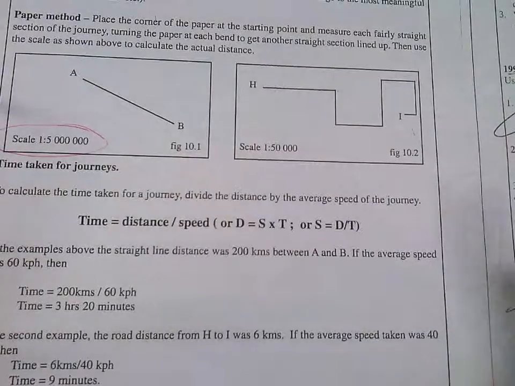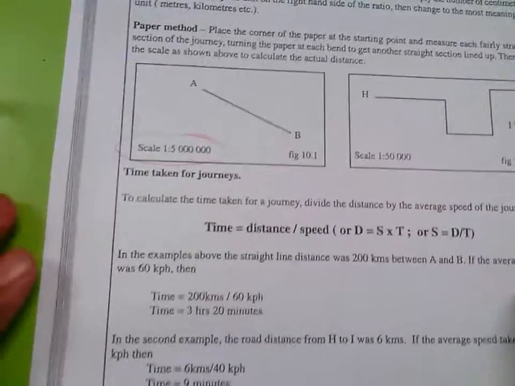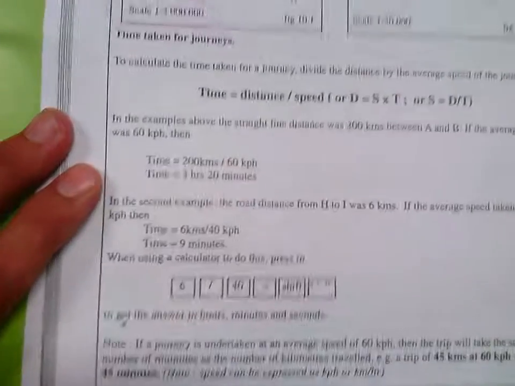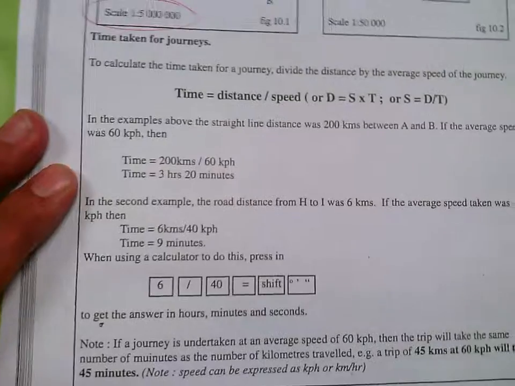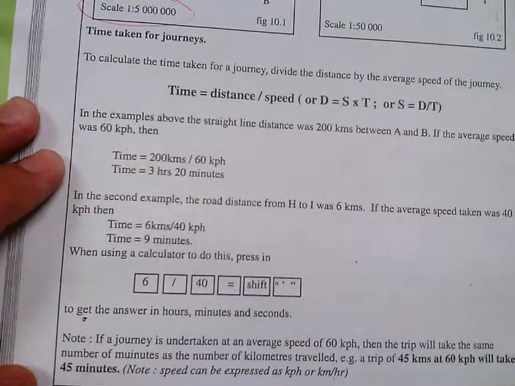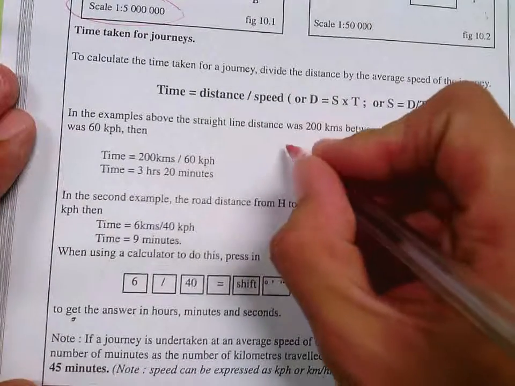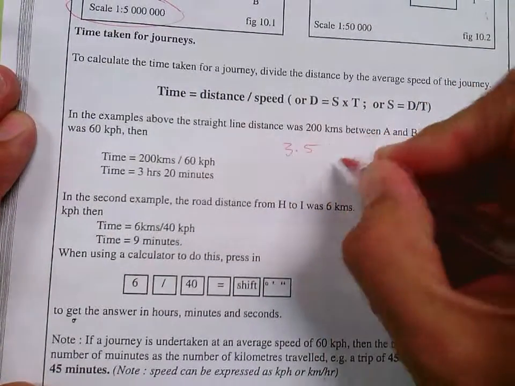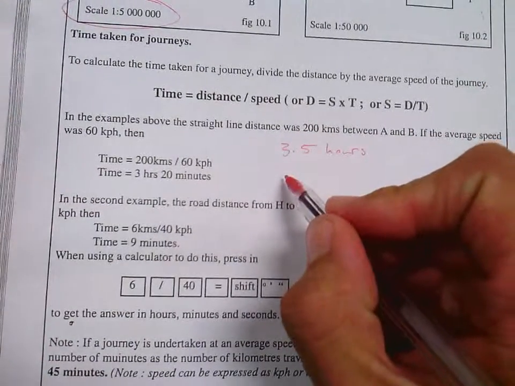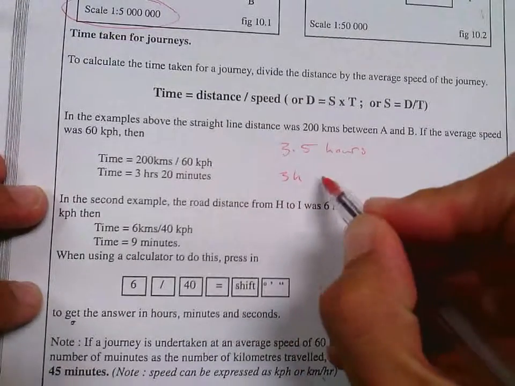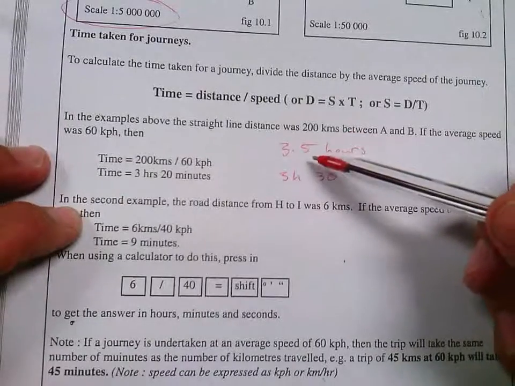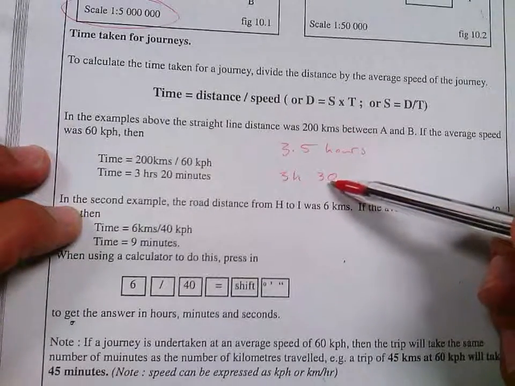Before we have a go at a few of the questions, another thing to remember when doing this on your calculator is that often students just take the numbers they're left with as an answer and put them down on paper. But 3.5 hours is actually 3 hours and 30 minutes. You've got to remember that 0.5 of an hour, half an hour, is actually 30 minutes.